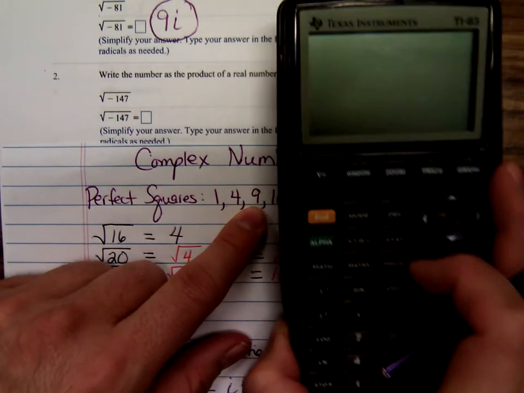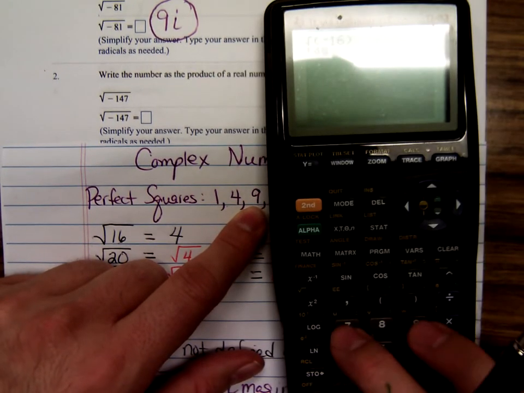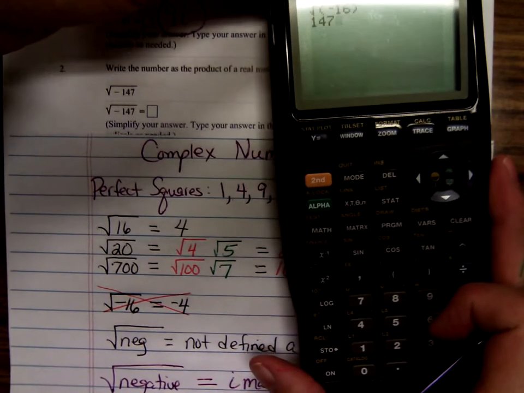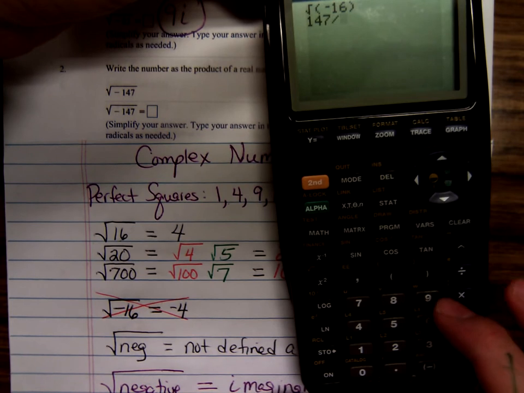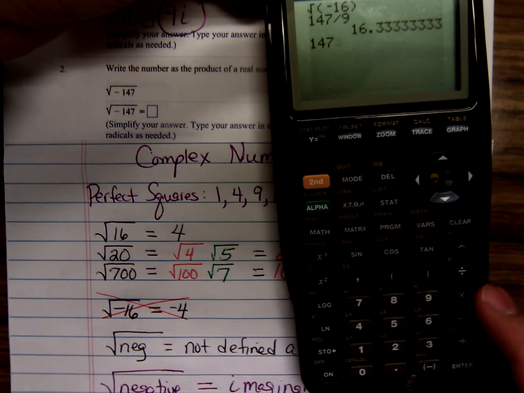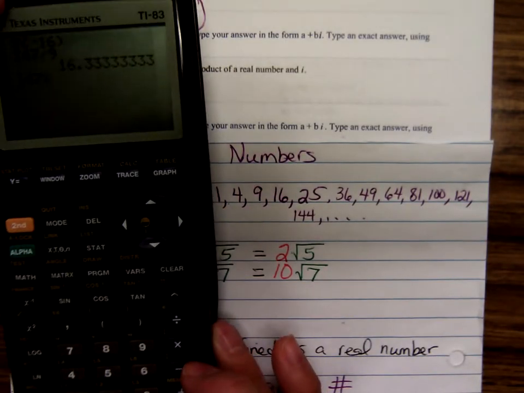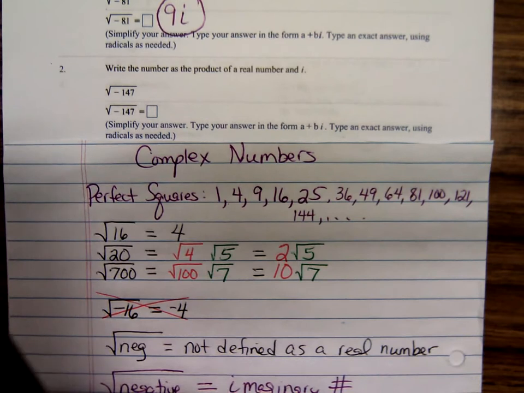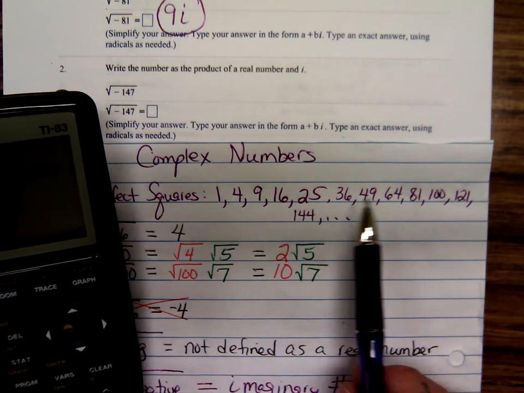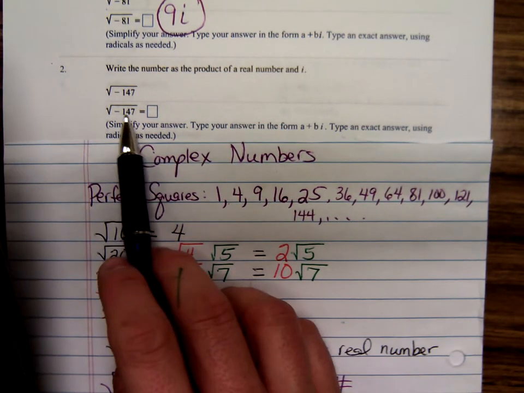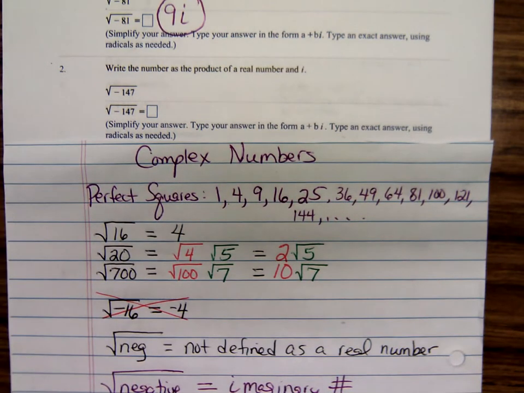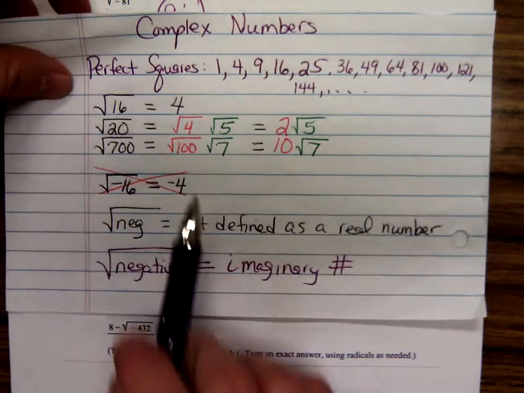What about 9? 147 divided by 9? Nope. 147 divided by 16, no. I'm sort of going through trying to figure out which one of these numbers divides into 147. I'm going to try to write it as a product, the way I did this stuff here.